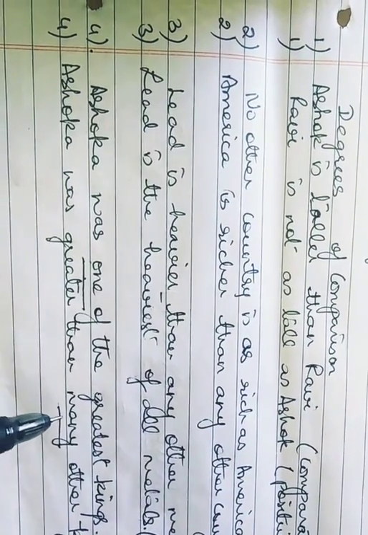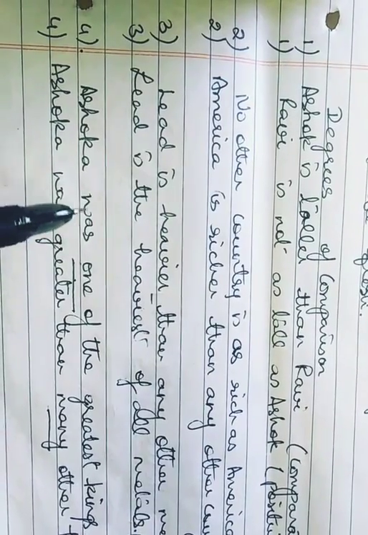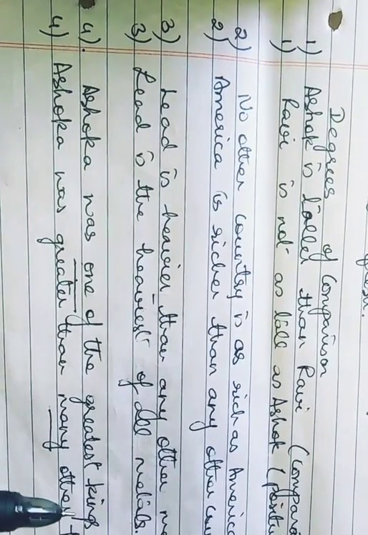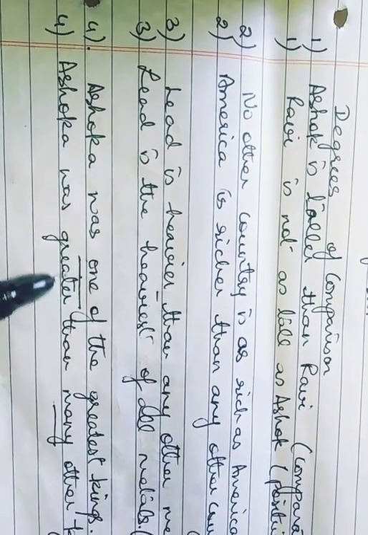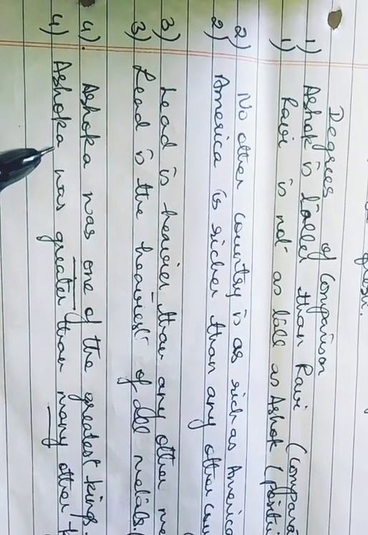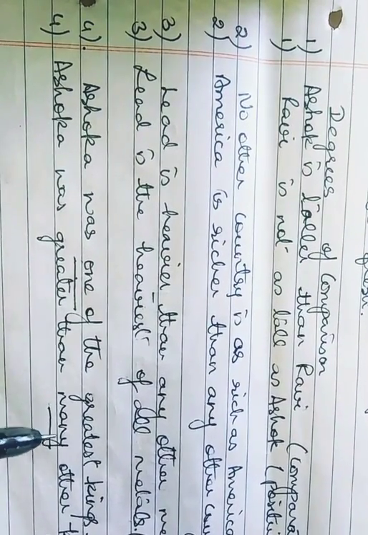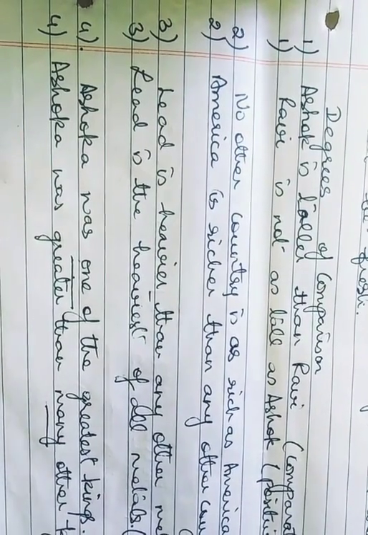He was not the greatest, but he was greater. Now if we just change this one here to Ashoka was the greatest king, then our comparative would be Ashoka was greater than any other king. Instead of many, we will write any other king.